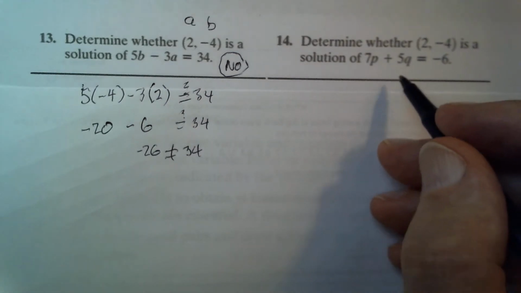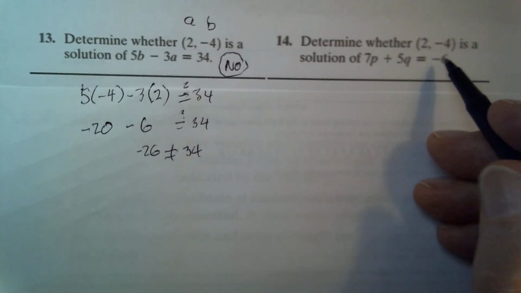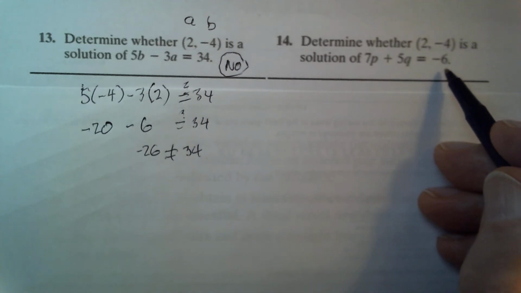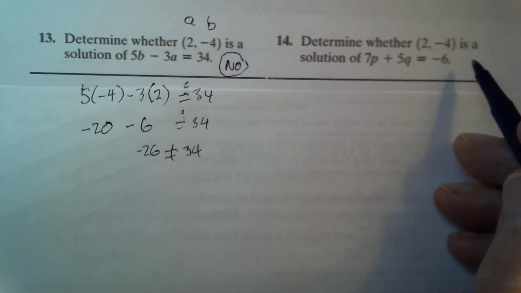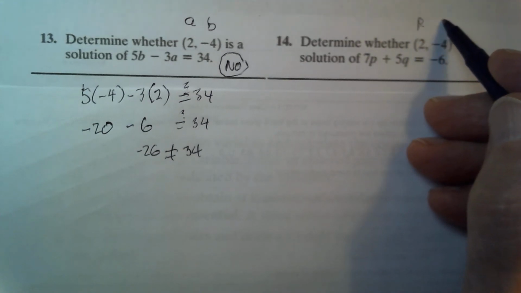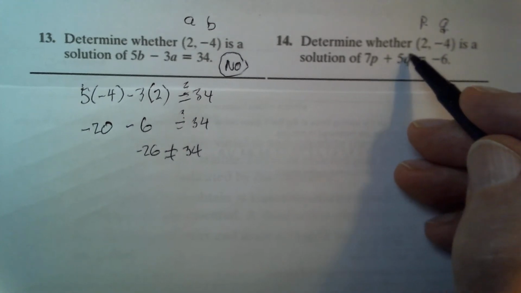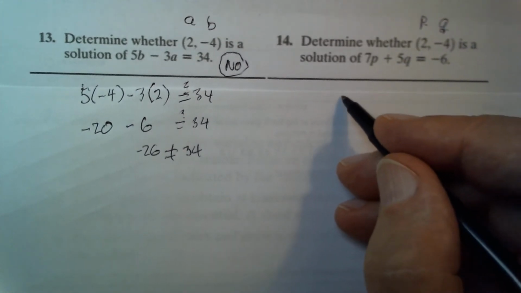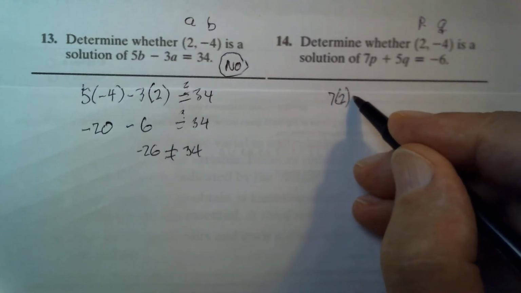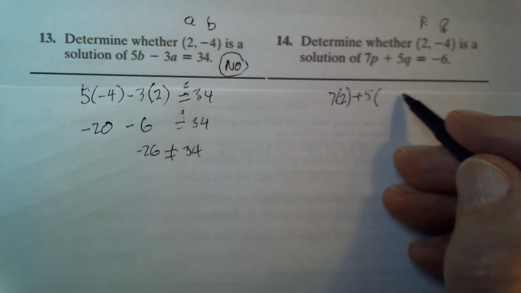Similarly, in this exercise number 14, determine whether 2, -4 is a solution of 7p plus 5q equals -6. Again, this is an alphabetical sequence, so this would be p, and this would correspond to q. So in other words, we replace p with the number 2. So we have 7 times 2 plus 5 times q, and q is -4.